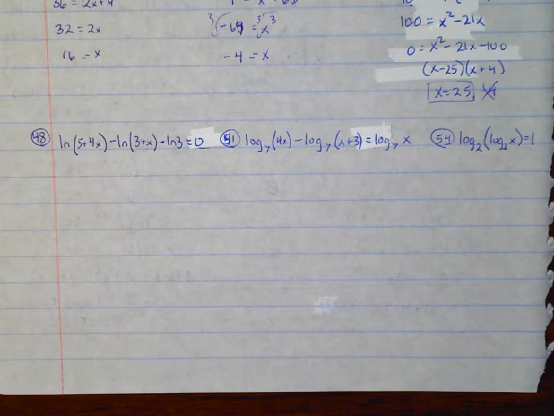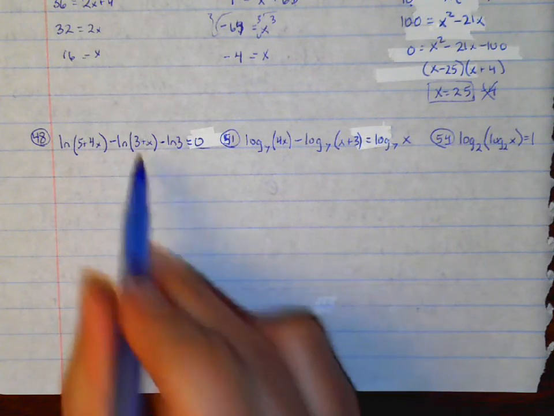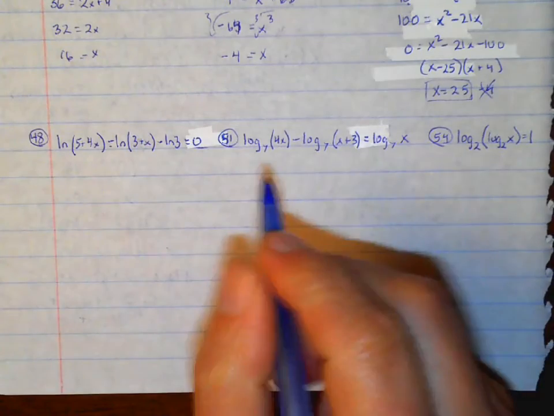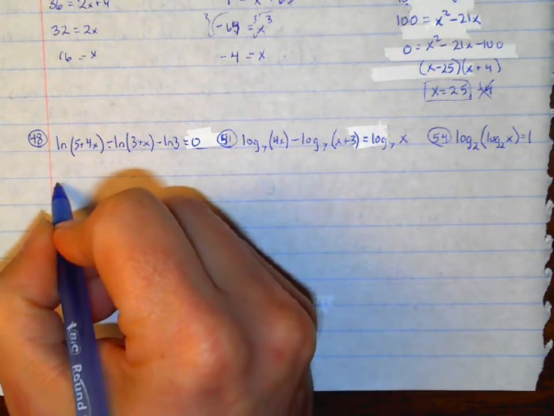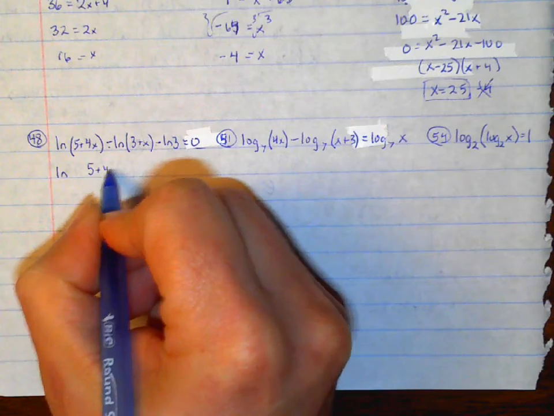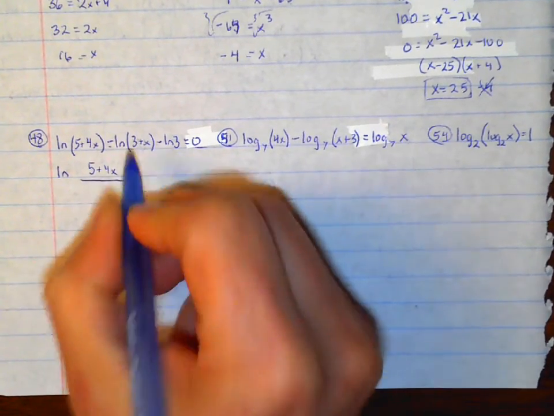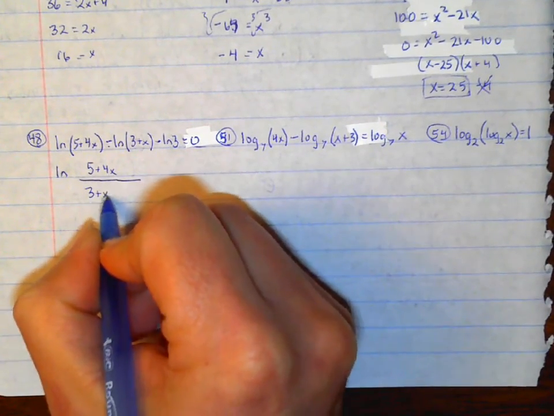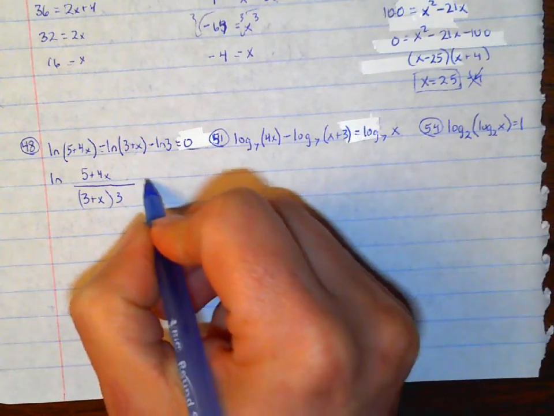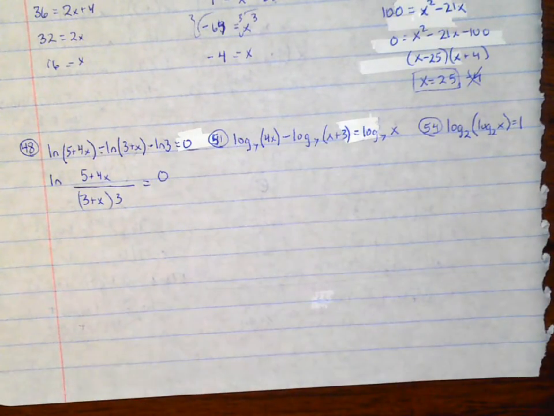Number 48, we're going to use the quotient rule. Okay, so remember with subtraction, it is division. So we're going to rewrite this as natural log of 5 plus 4x divided by 3 plus x divided by 3 equals 0. Okay, so using that property.